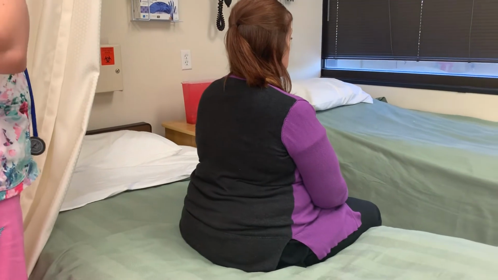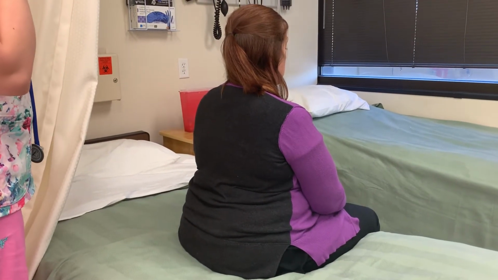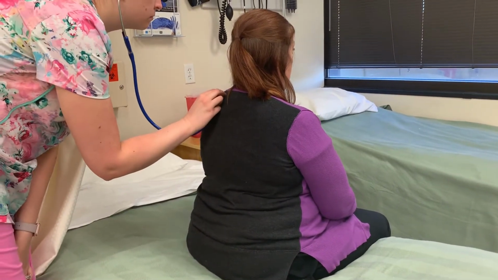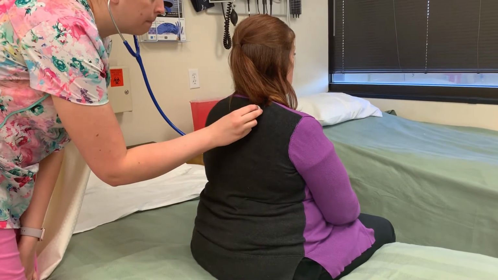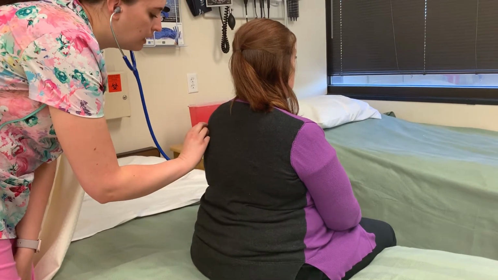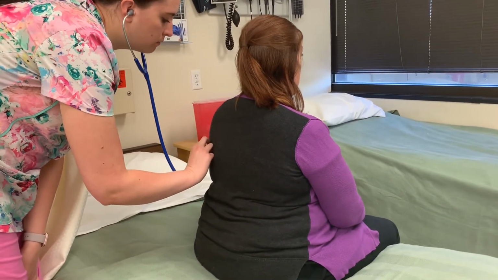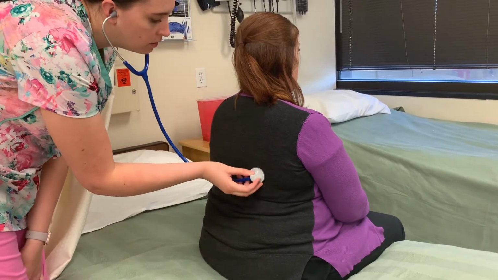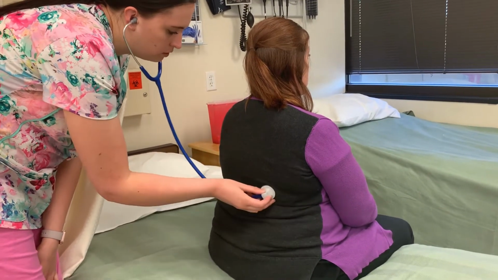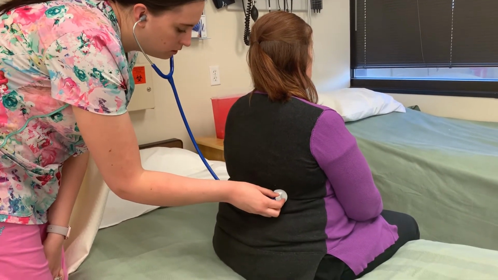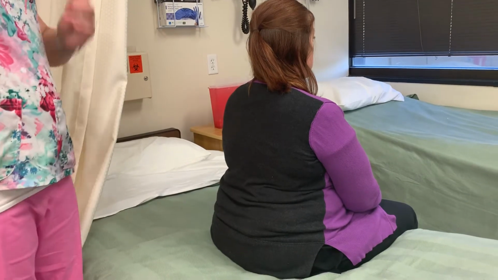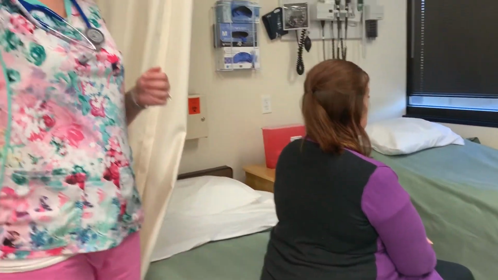So Shannon, each time I move my stethoscope, if you could please take a deep breath in and out for me. And I'm going to use the diaphragm of my stethoscope. Not moving on until my patient has taken a deep breath in and out. And I'm assessing upper lobes, mid lobes, and lower lobes. Perfect. Upper, middle, and lower lobes are clear bilaterally.